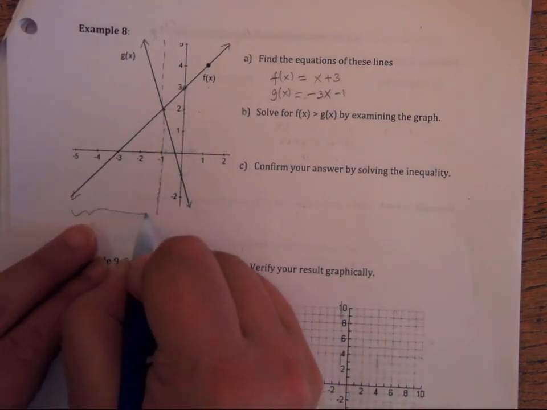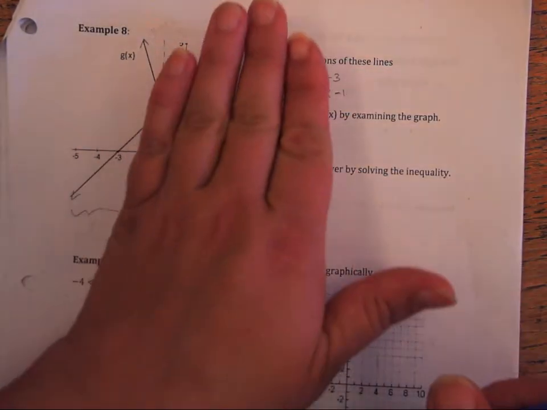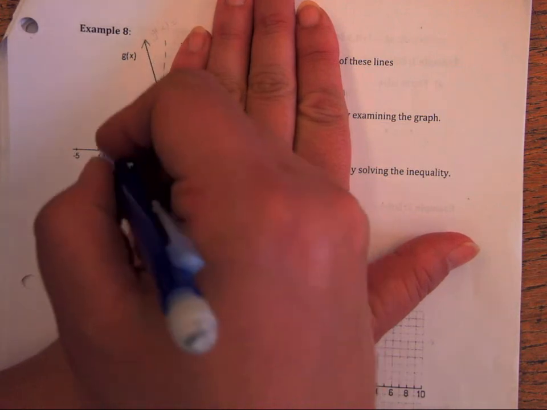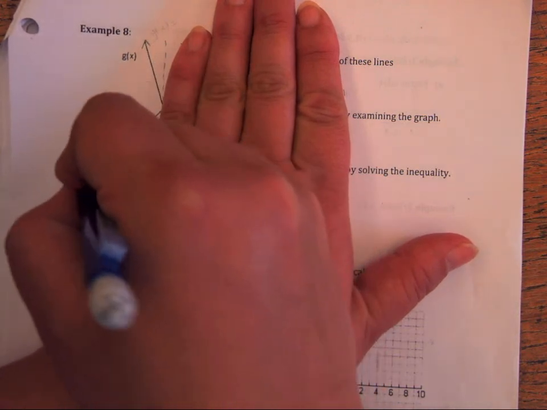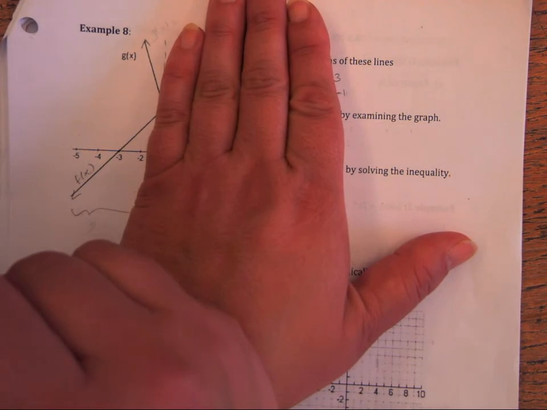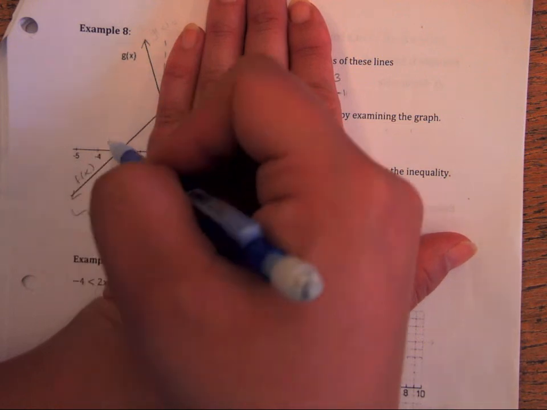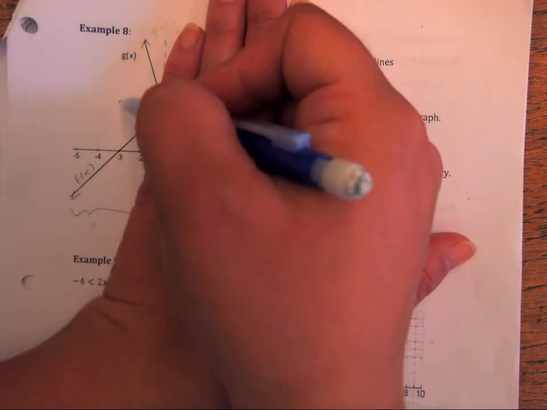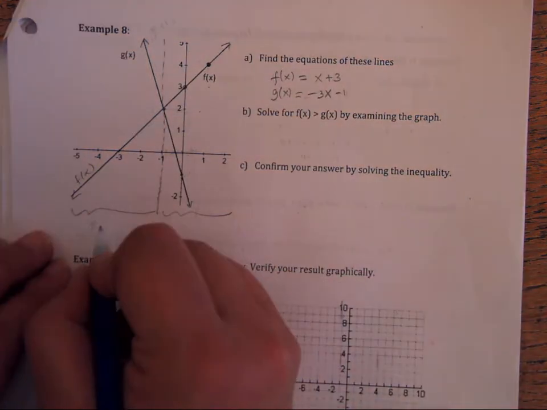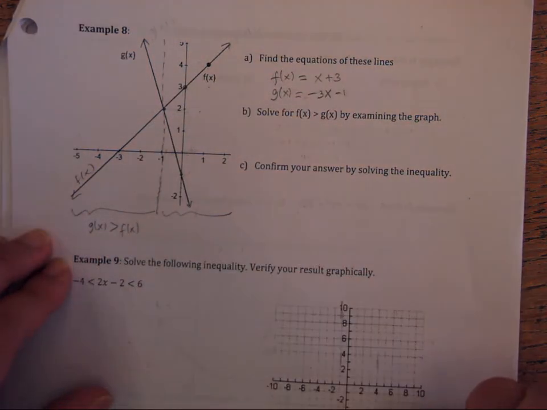So for the left side, what do we see? So this is g of x and this is f of x. Which one is above the other line? So we see that g of x is above f of x line, correct? Then you say g of x is greater than f of x on the left.